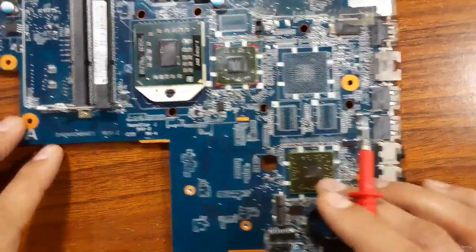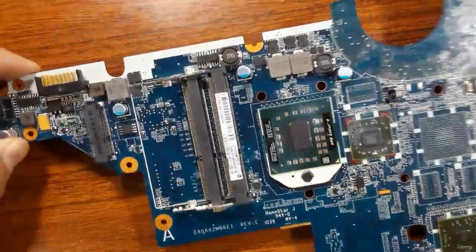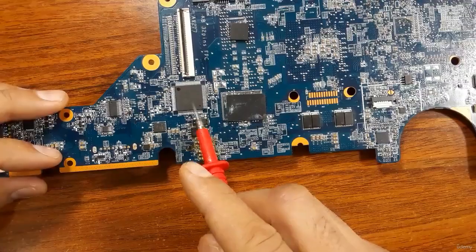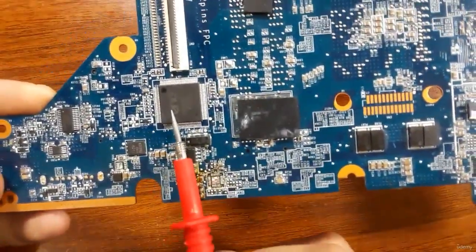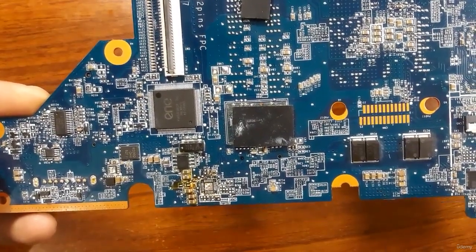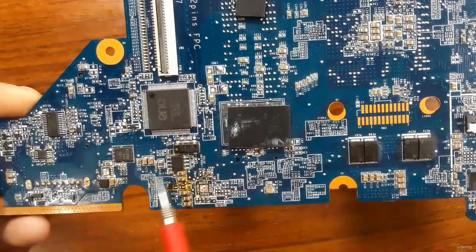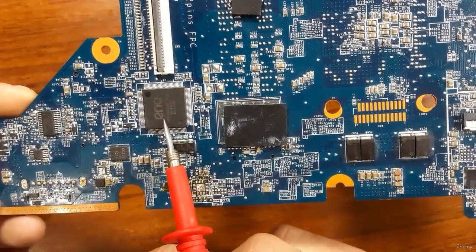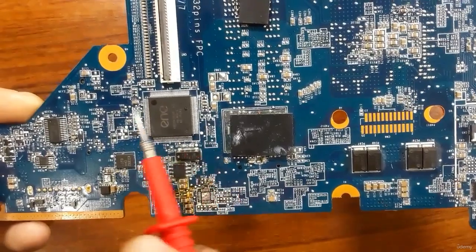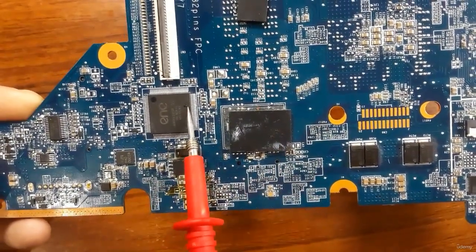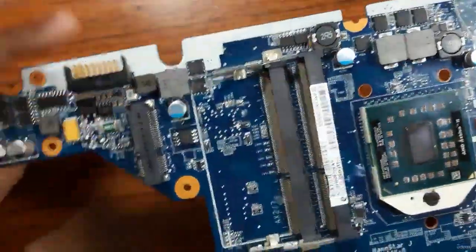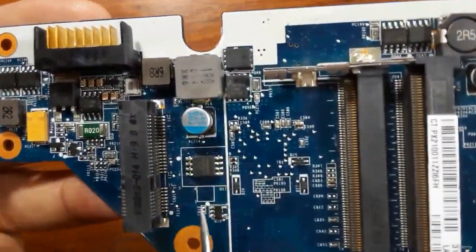So let's check here. We don't have the Super IO. So let's check the other side. As you can see, here we have the SIO. This is the Super IO. Usually the BIOS chip is near to the SIO, the Super Input Output IC. Let's check here. We don't have the BIOS, so the BIOS should be on the other side of this IC. As you can see, this is the BIOS.